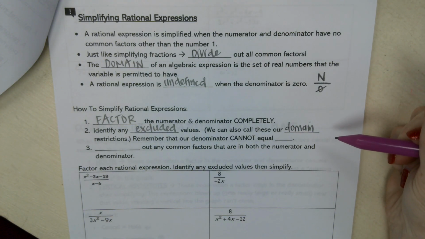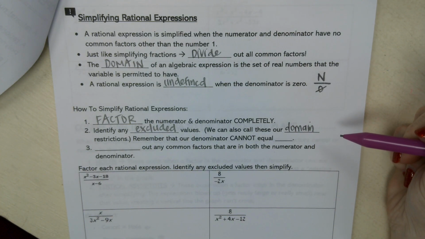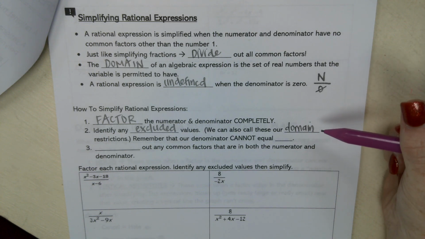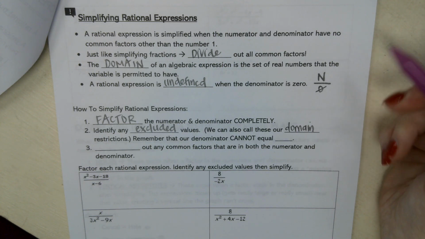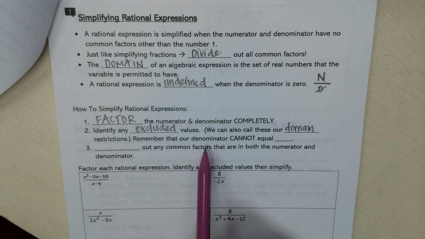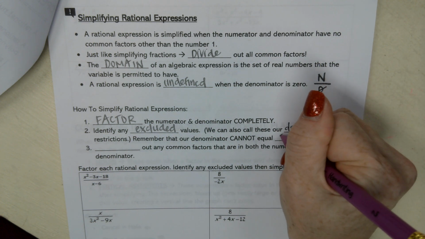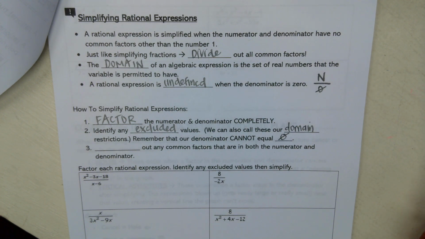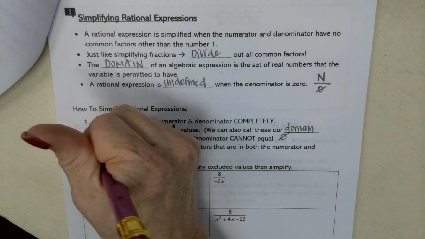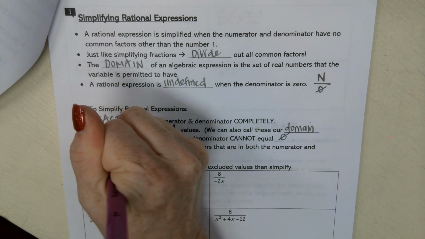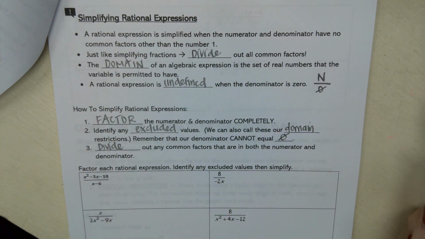What variable goes with domain? My x values, right? So I'm basically asking what is x not allowed to be? Our denominator overall cannot equal 0. After I have identified my excluded values, then we will divide out or cancel out any common factors that are in both the numerator and denominator.